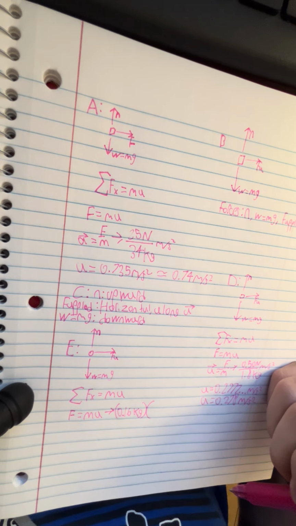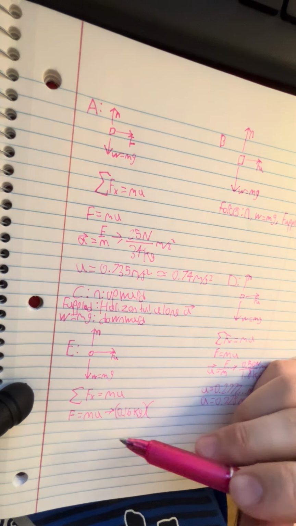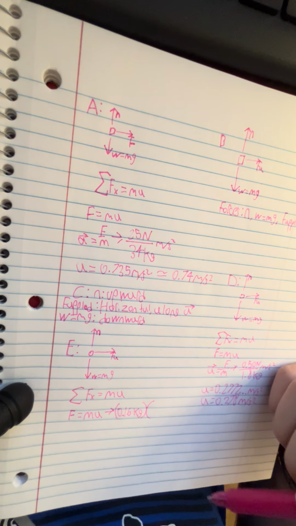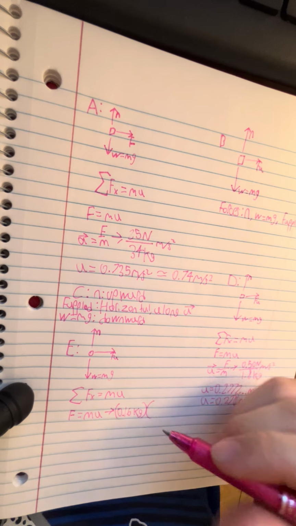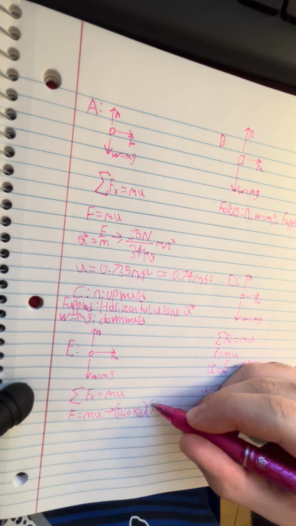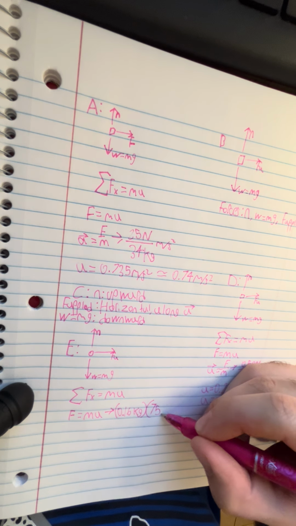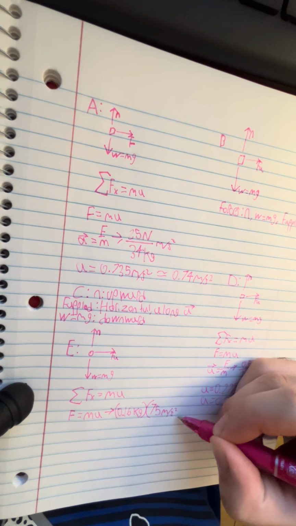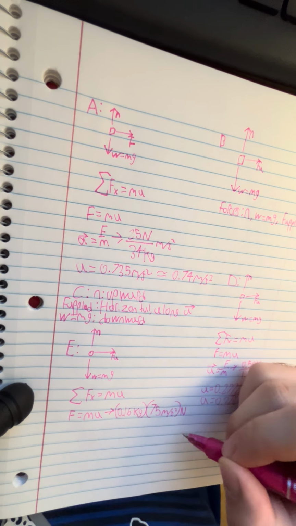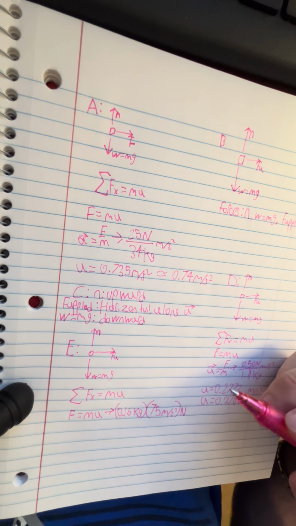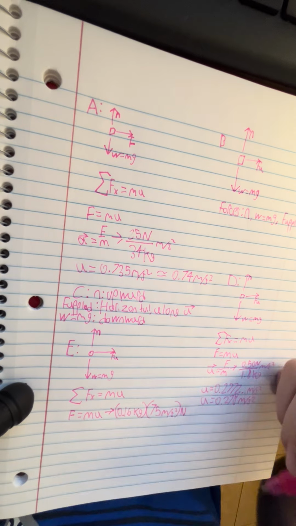So we're just going to replace M for mass as 0.16 kilograms multiplied by acceleration, which is 75 meters per second squared. And of course, we are solving for force, so that would be measured in newtons.